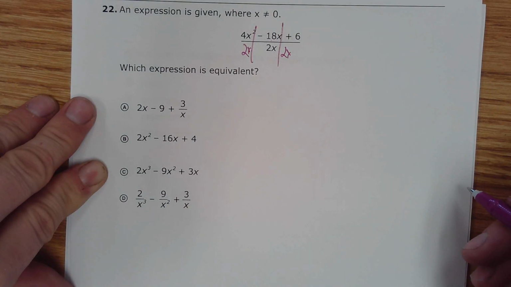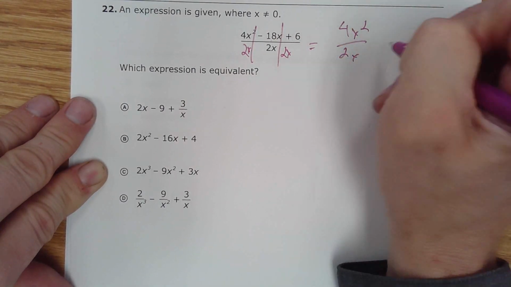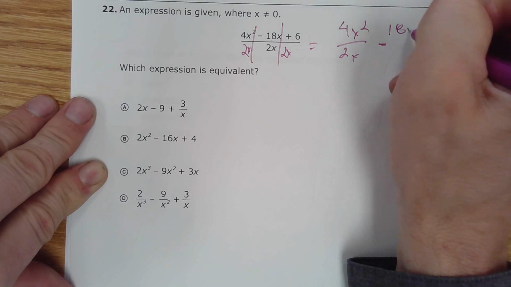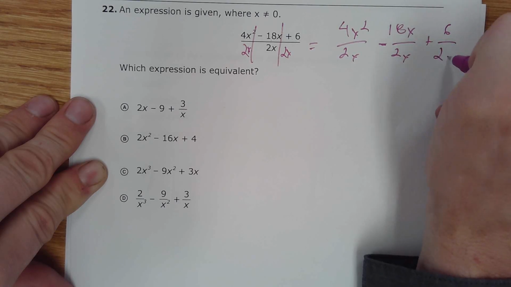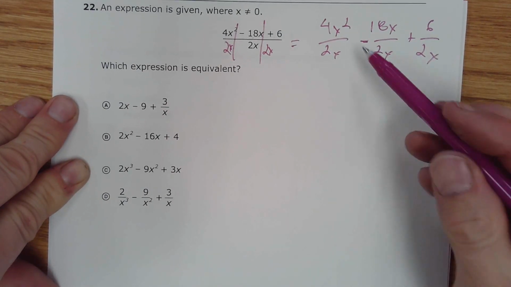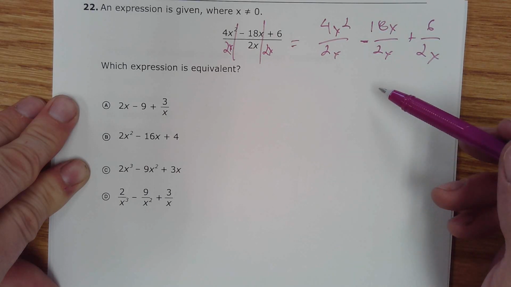That was hard to say. So I can break this down into 4x squared divided by 2x minus 18x divided by 2x plus 6 divided by 2x. And from there, I can simplify each one of these.